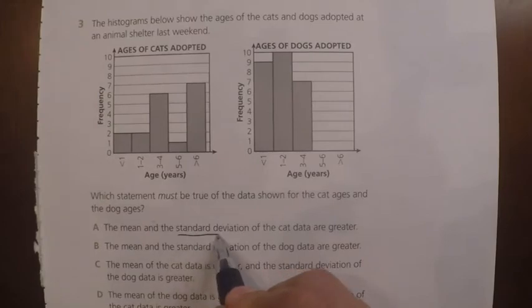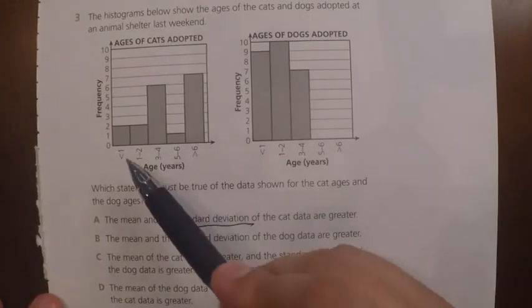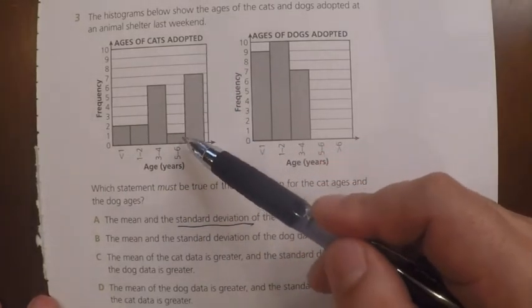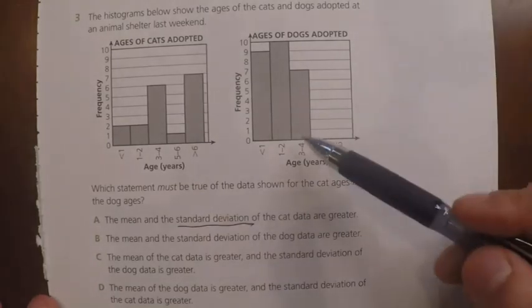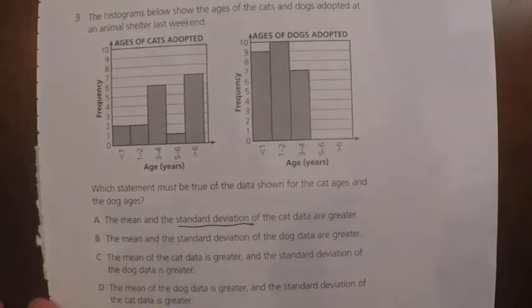Well, definitely the standard deviation is greater because it's more spread out. The mean definitely looks greater too because they have a lot more cats that are over the ages of 5 compared to dogs that don't have any over the ages of 5. So this is probably our choice. Let's just make sure the other ones aren't correct.